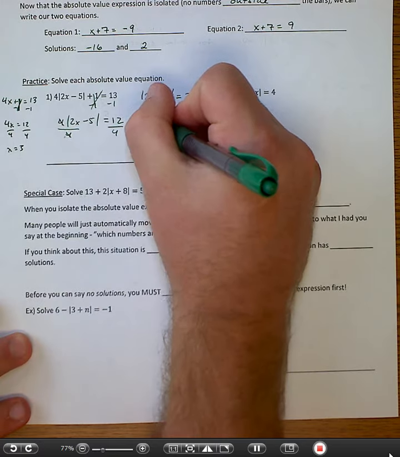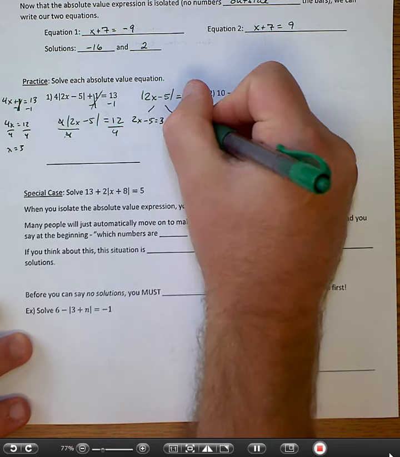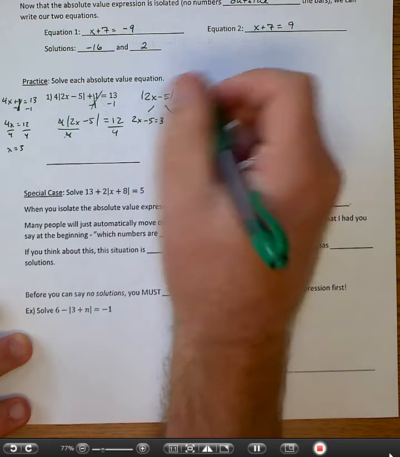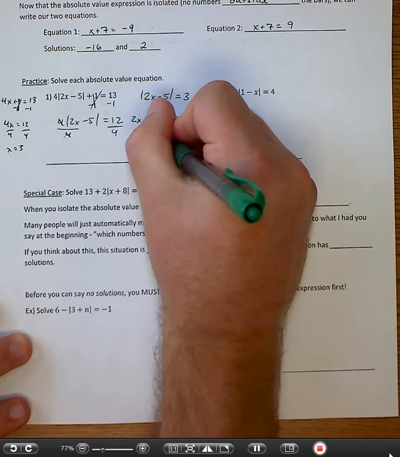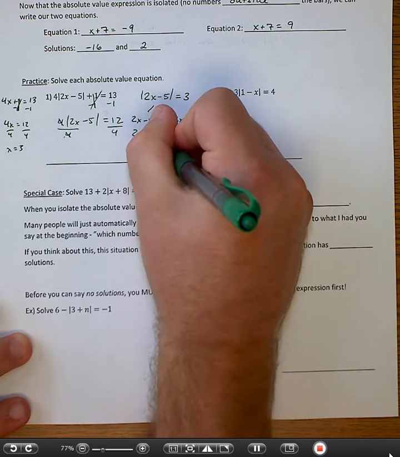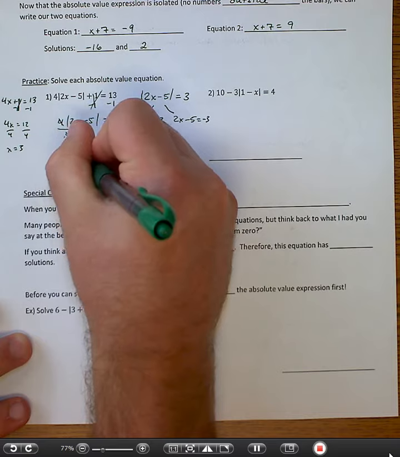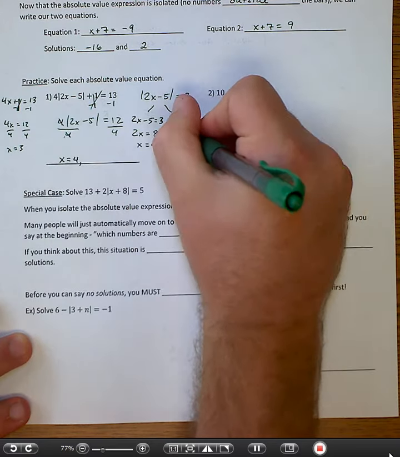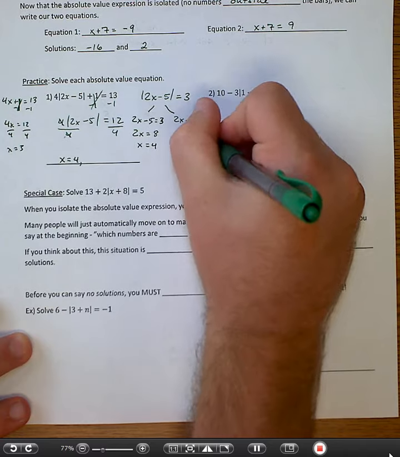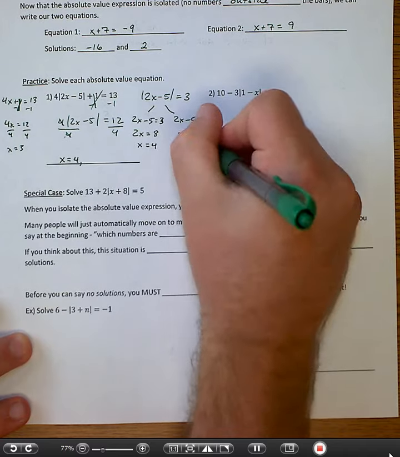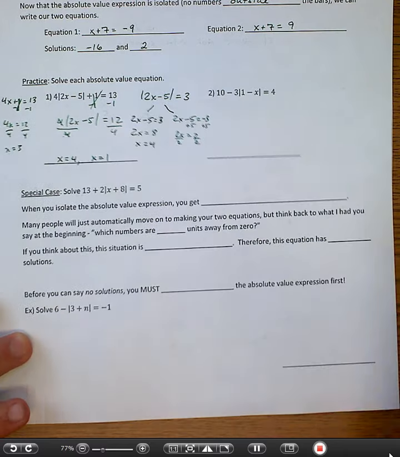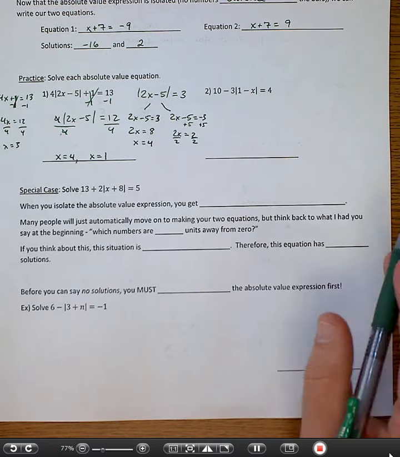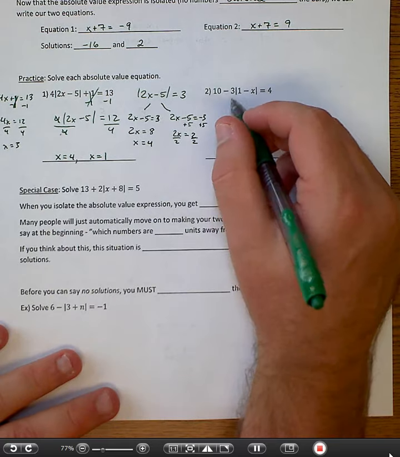2x minus 5 equals 3. And 2x minus 5 equals -3. Add 5, I get 2x equals 8. Divide by 2, x equals 4. So there's one solution. Add 5, I get 2x equals -3 plus 5 is 2. Divide by 2, I get x equals 1. My two solutions. Okay? Again, if you feel good, pause it and try this one.